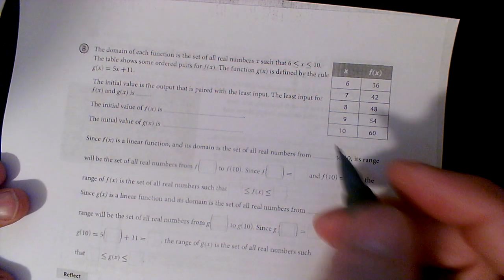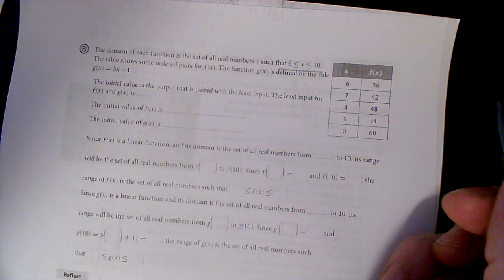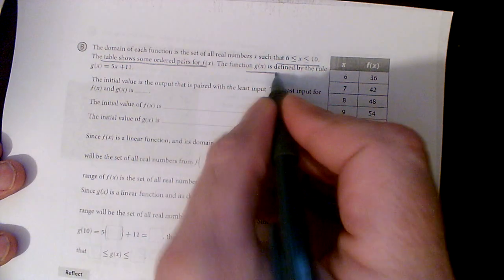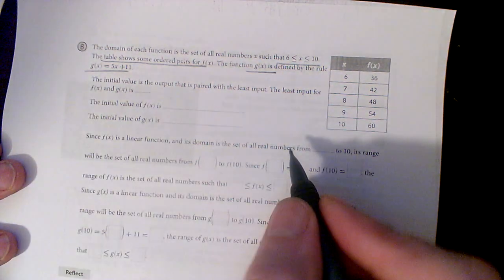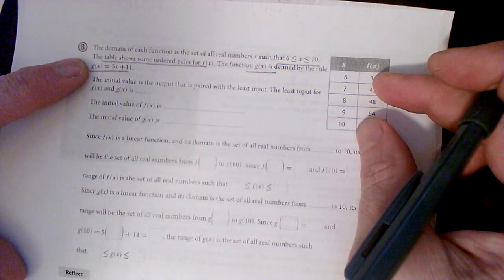And if you read up here, it says the domain of each function is a set of all real numbers from 6 to 10. So both functions only go from 6 to 10. We've got a table for f of x, and g of x is given by this equation. So this table is f of x, and this equation is g of x, two different functions.